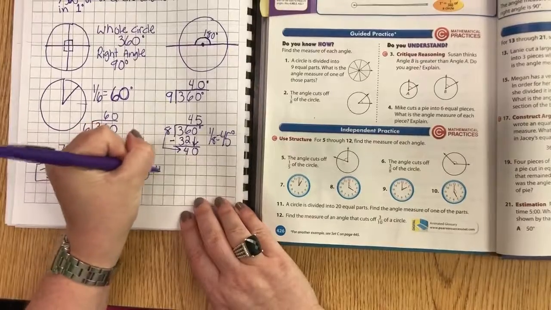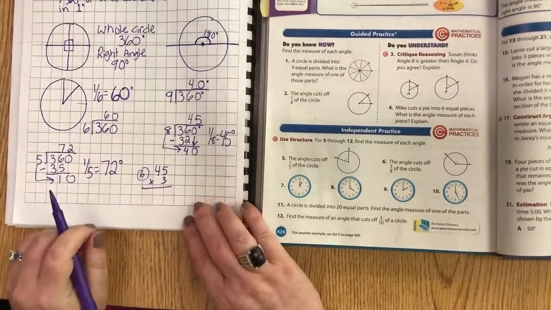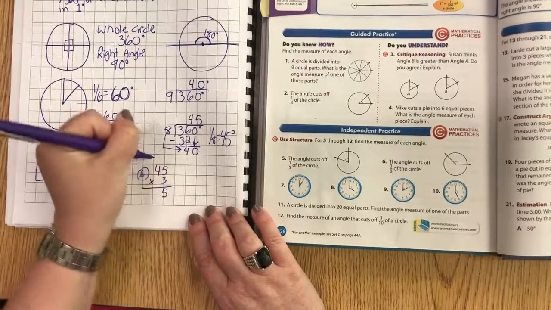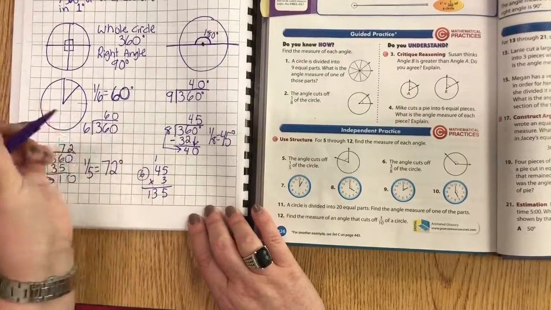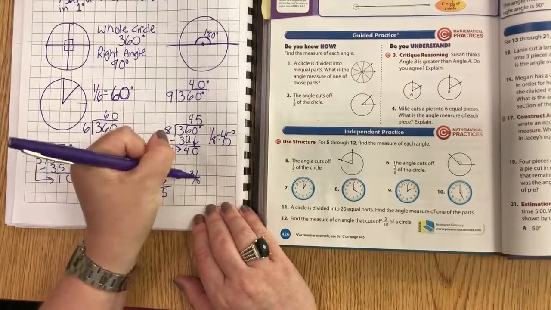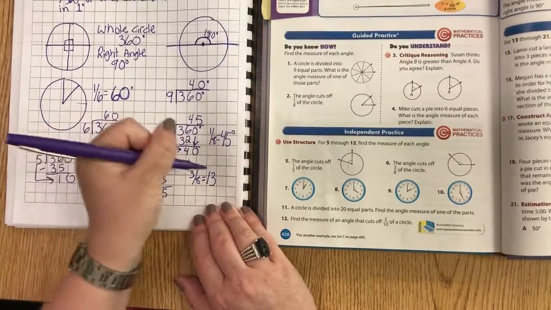If 1/8 is 45 degrees, what's 3/8 going to be? Well, 45 3 times. I'm doing multiplication on this one. So 3 times 5, 15, carry my 1. 4 times 3 is 12, 13, 135. So if 1/8 is 45 degrees, 3/8 is 135 degrees.